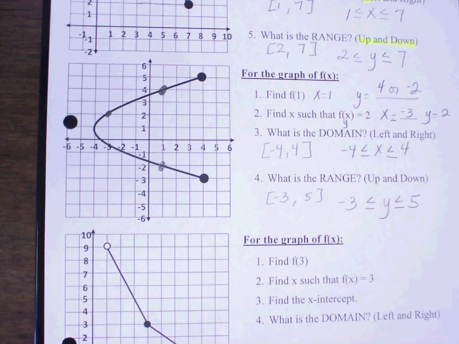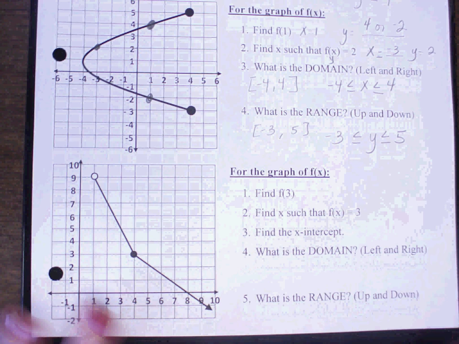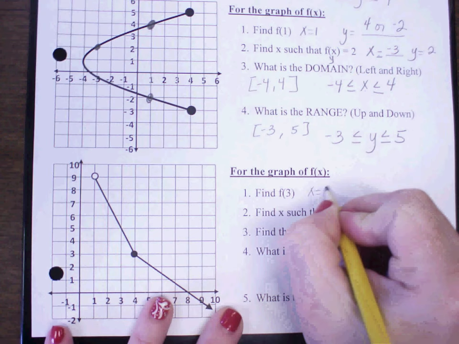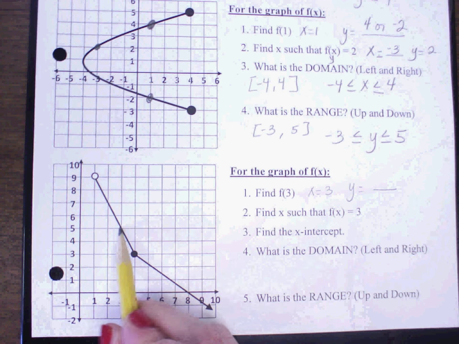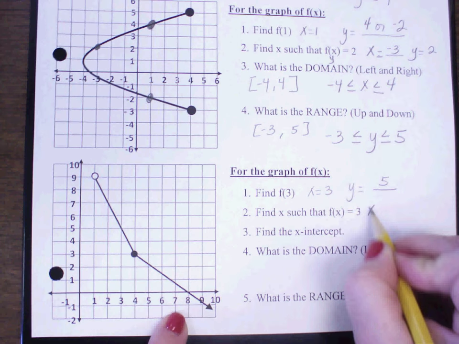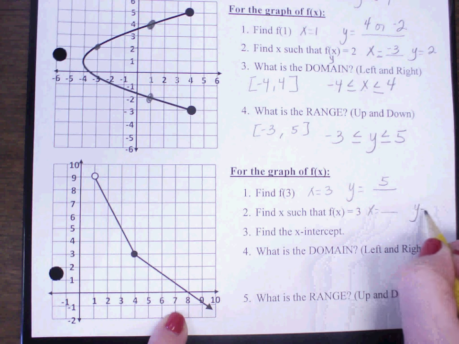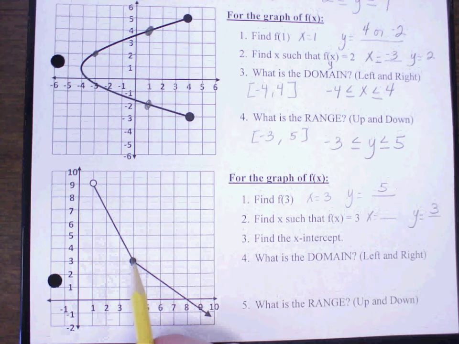All right. Do we have time? Let's see if we can finish the last one. All right. When x equals 3, 3 and 5. Very good. All right. What is x when y equals 3? Y, I'm looking at the wrong one. 3 and 4. Very good. You guys were right. There's no x-intercept in here, right?